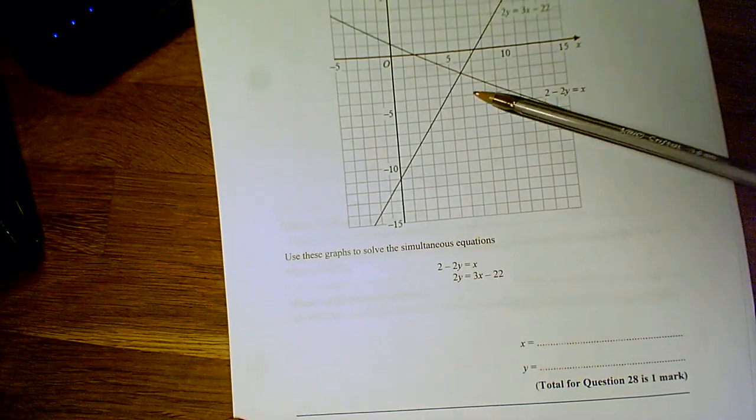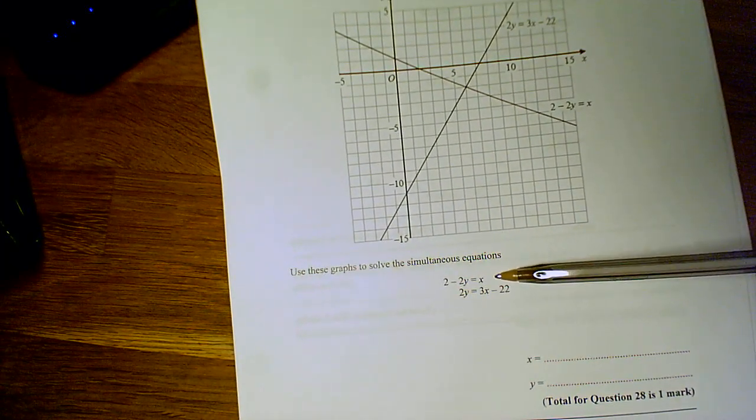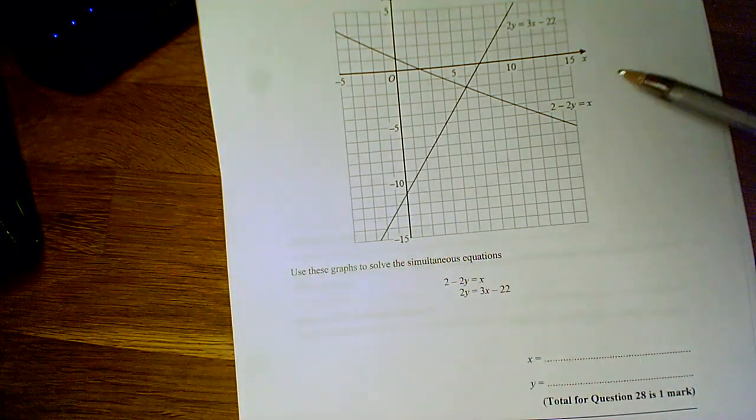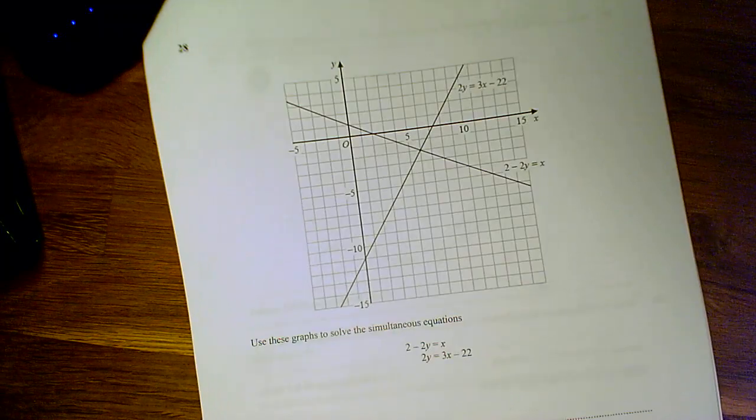Right, when you get something like this, some of you just saw simultaneous equations and went, oh, we've done these, I know how to do these, and did a whole page of work. It's 1 mark. Look closely.